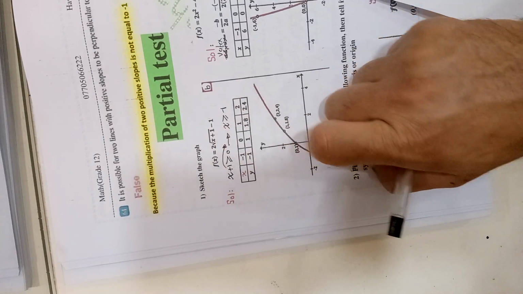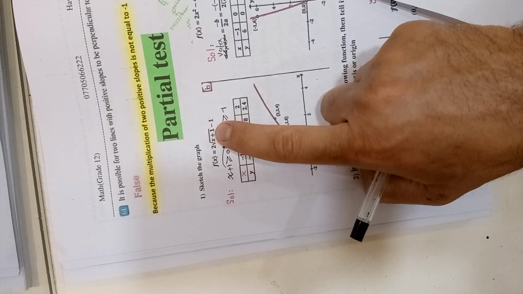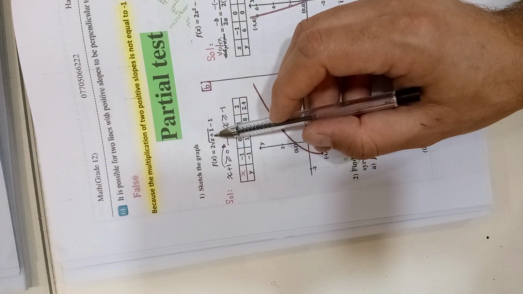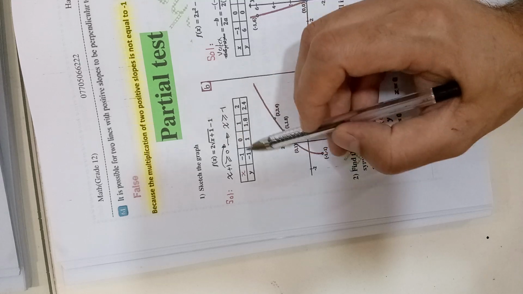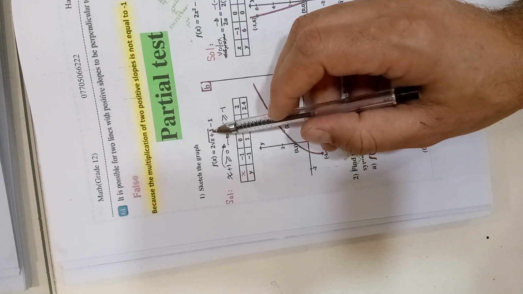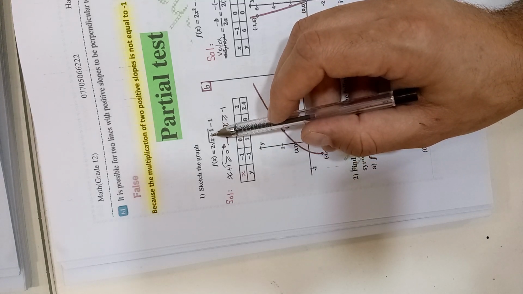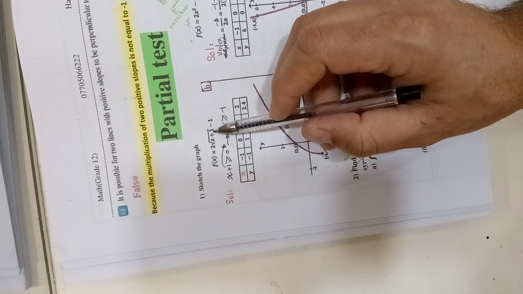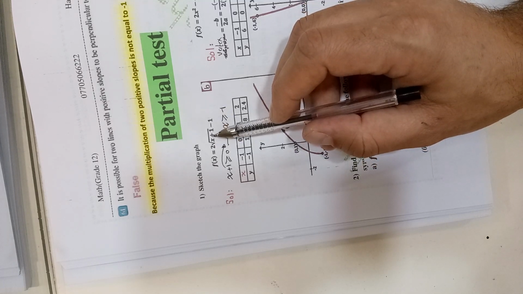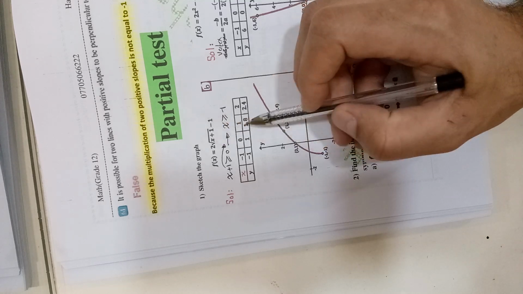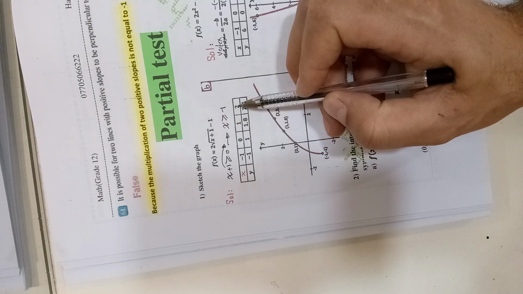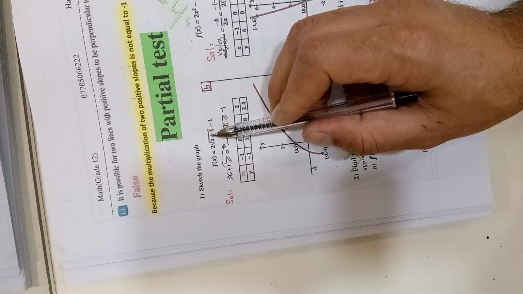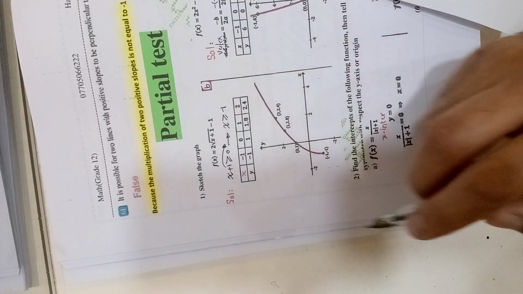After that, input in the function: negative 1 plus 1 is 0, square root is 0, 0 times 2 is 0, 0 minus 1 is minus 1. For 0: 0 plus 1 is 1, square root of 1 is 1, 1 times 2 is 2, 2 minus 1 is 1. For 1: 1 plus 1 is 2, square root of 2 times 2 minus 1 by calculator equals 1.8. For 2: 2 plus 1 is 3, by calculator square root of 3 times 2 minus 1 equals 2.4.